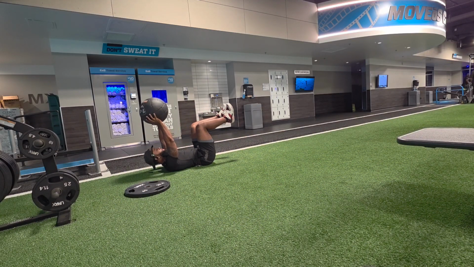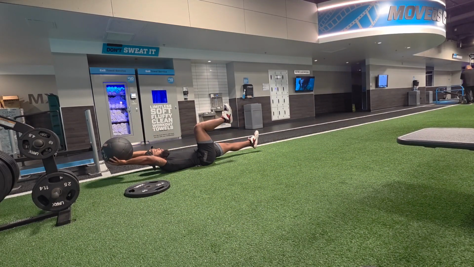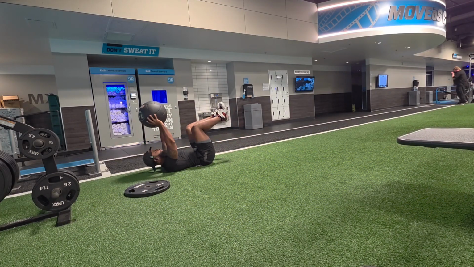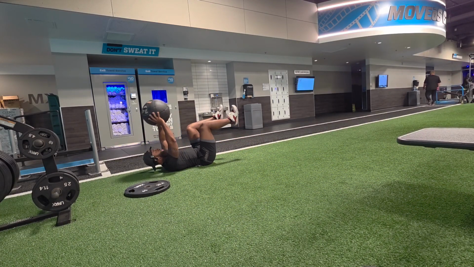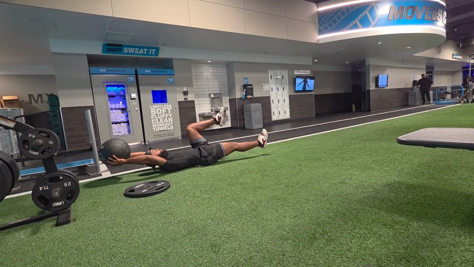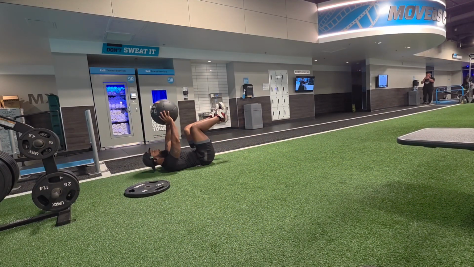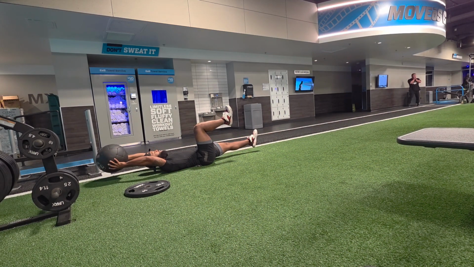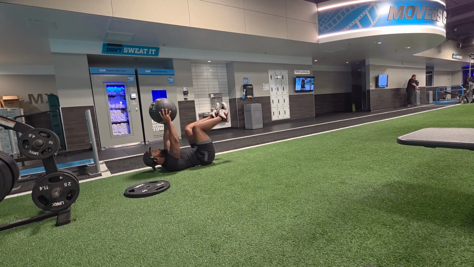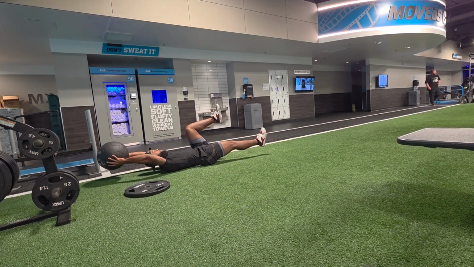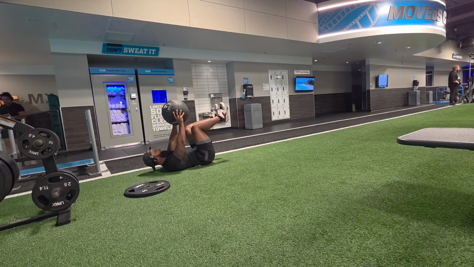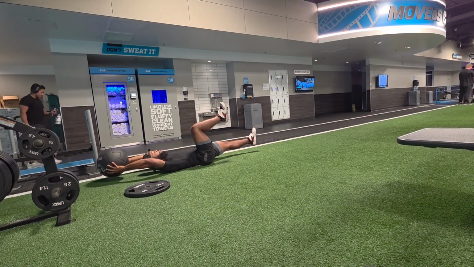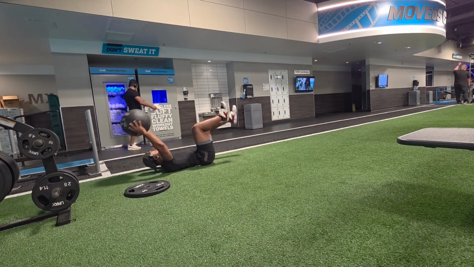So we're going through our mobilization, stabilization, and activation phase right now. And before we actually start our exercises, we want to gain access and then be able to use it throughout our main set.